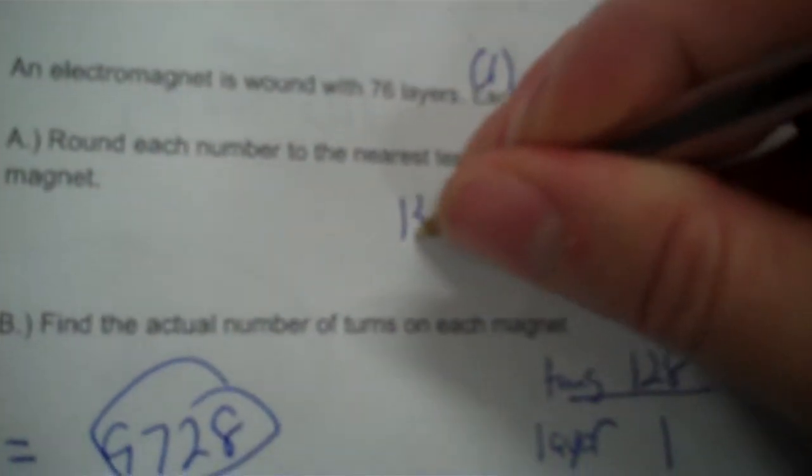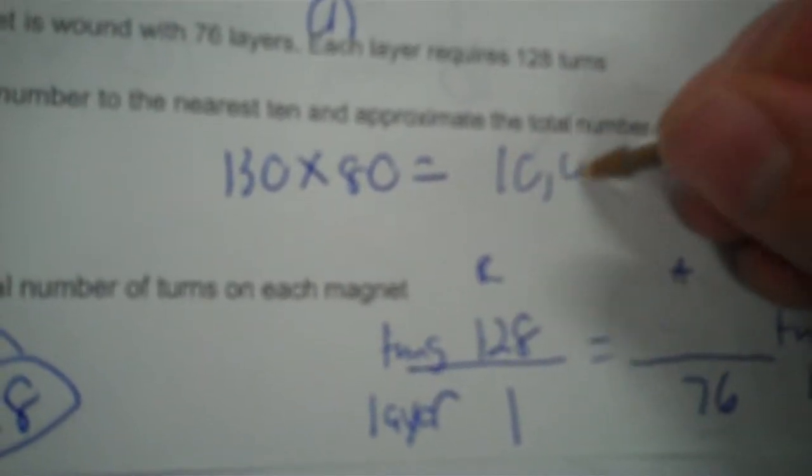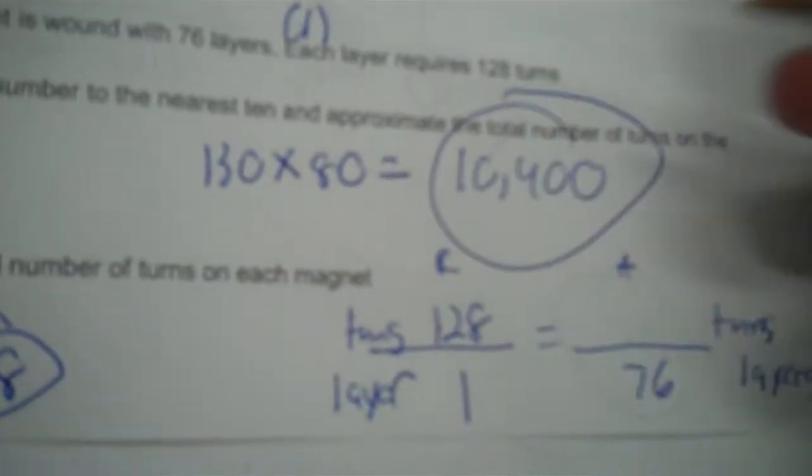Now it says round each number to the nearest 10 and find the number of turns. Well, nearest 10, that would be 130, and that would be 80, so that would be 130 times 80. You just round those numbers. So it's 130 times 80, 10,400. So the estimated amount is more than the actual amount. That's fine. So do the actual problem first, and then you can come back and do the estimated.